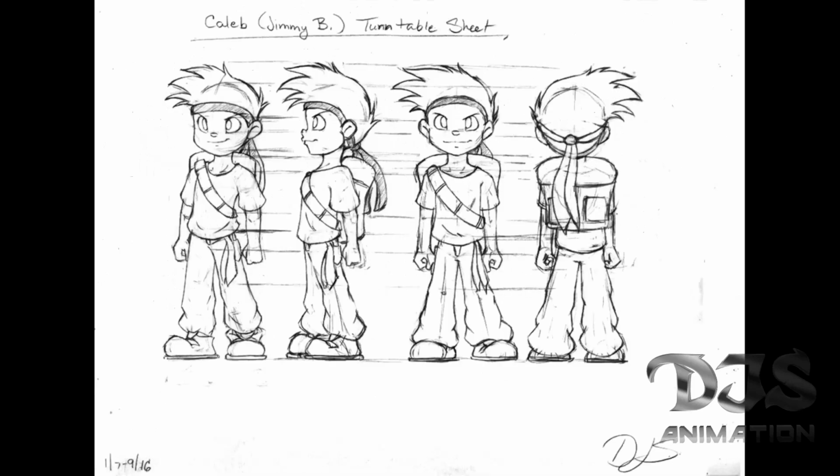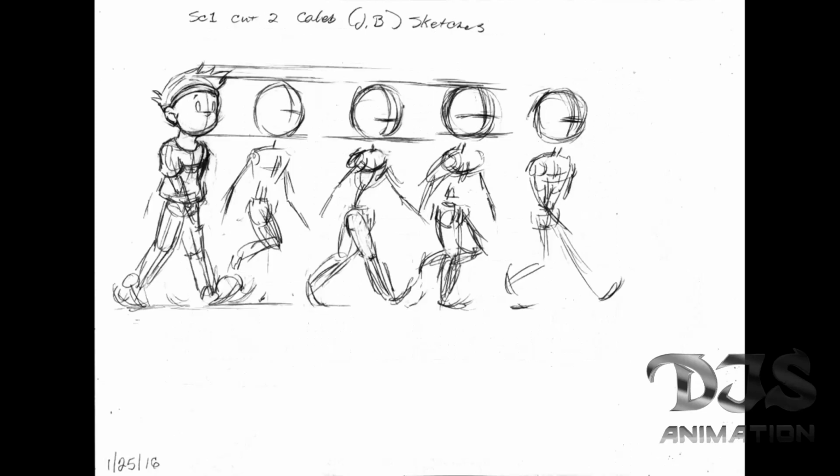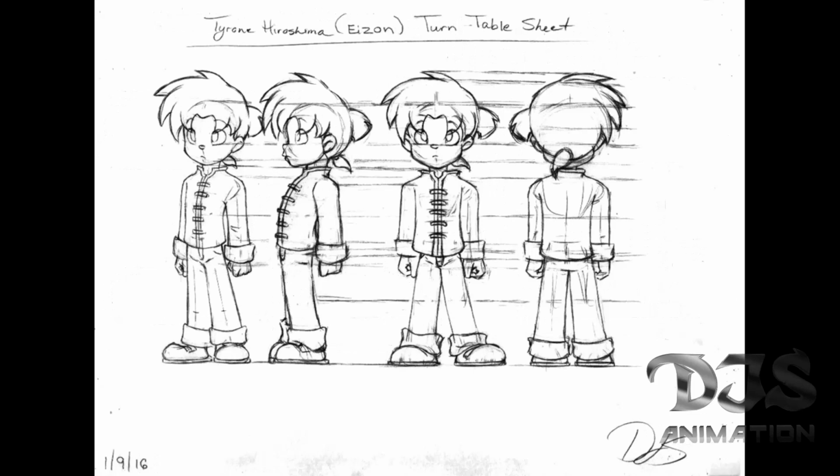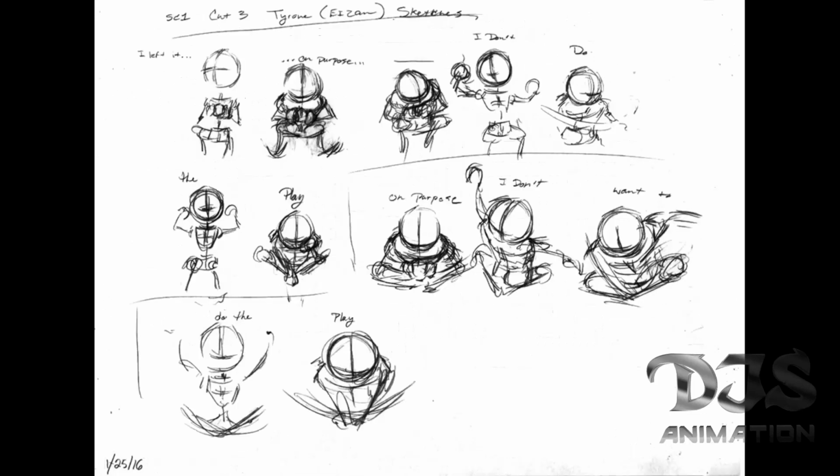And the second character here is called Caleb, which in Shuriken School he is known as Jimmy B. He would be the wisecracking, unempathetic character that you see in this clip. He would be the one cracking jokes about Aizan because of his clumsiness, which would be honestly the most entertaining part of watching this clip. And here's Shuriken School's Aizan, which will be played by my character, Tyrone.